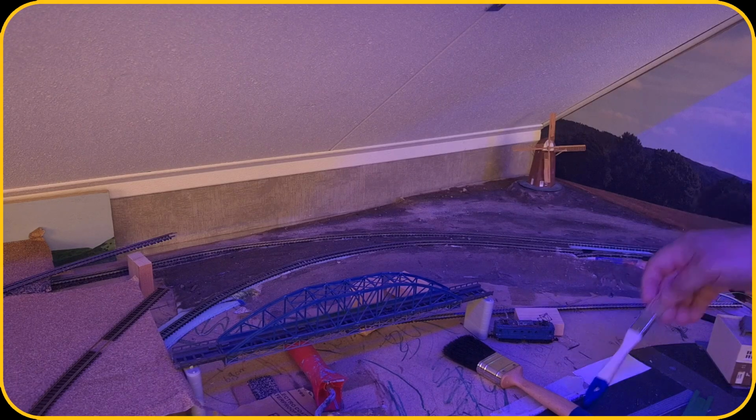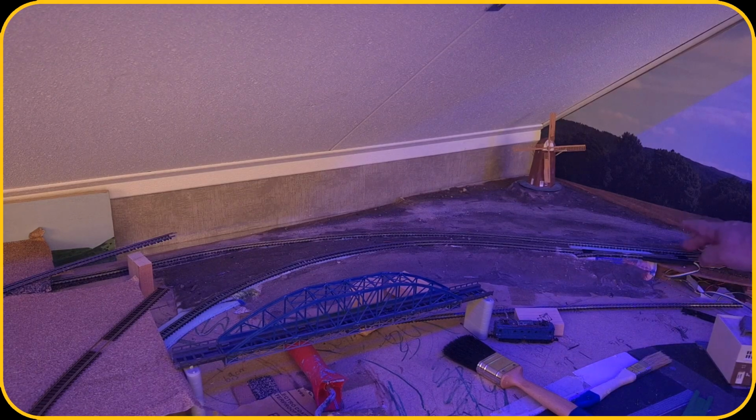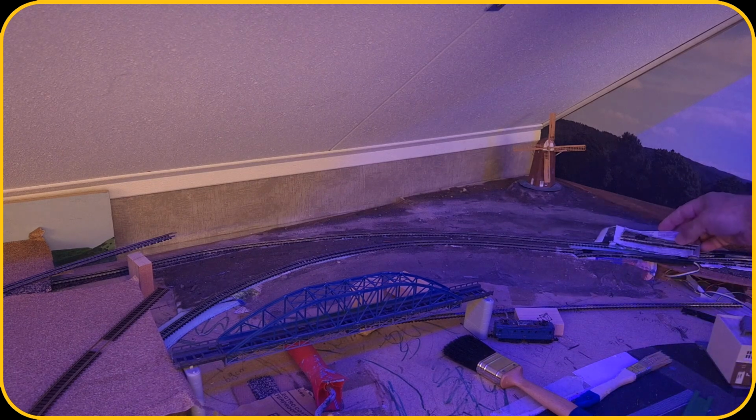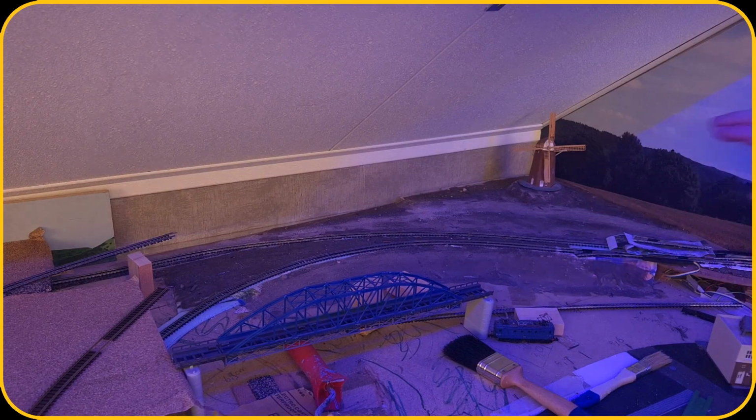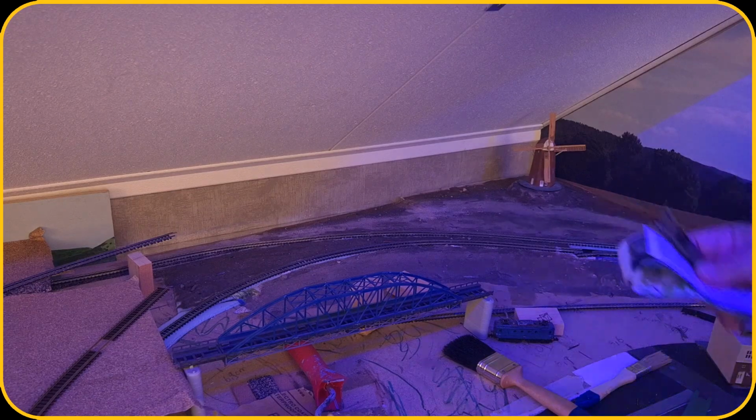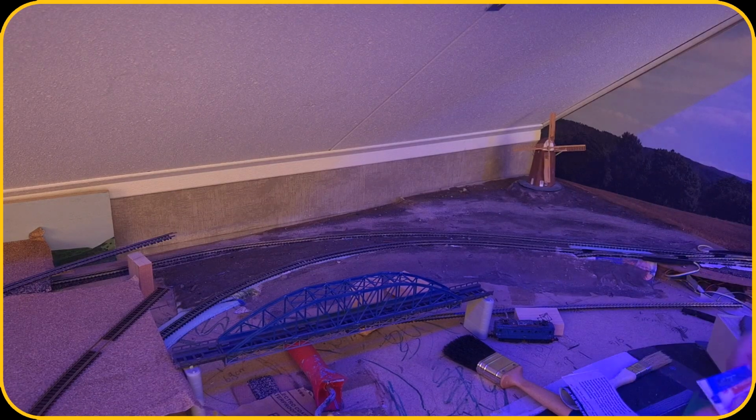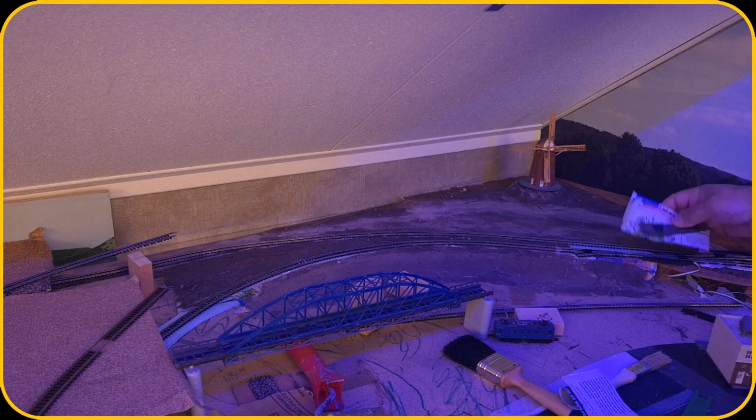over here. Here is still a little bit of old cork, but I put sand on it already. So let me take a turnout, put it over here. I just put some paper on it because I don't really know if there is power on the track or not. I didn't check it before I switched it off. So let me just put a small paper here.